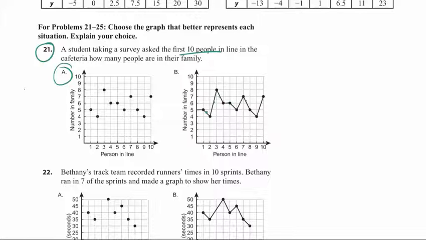Graph A will be the best representing that situation, all right? Because I only have the people, the person, and the number of members in his or her family, and I cannot have a graph like the one represented in B, because this implies some intermediate values between 7 and 8, 8 and 9, 1 and 2, and so on. All right, and that's why I would choose A as the best answer.